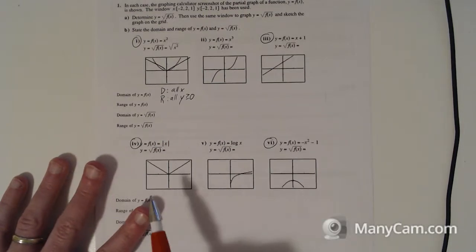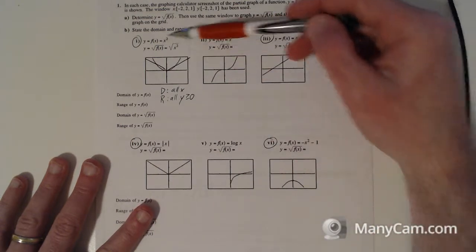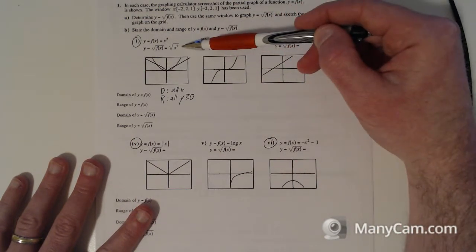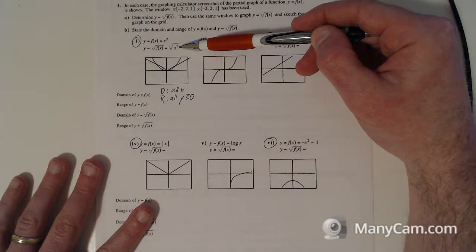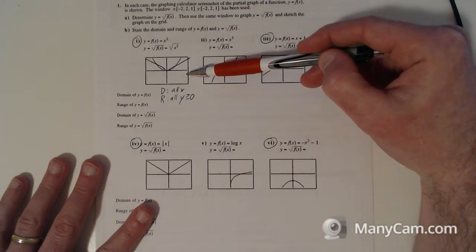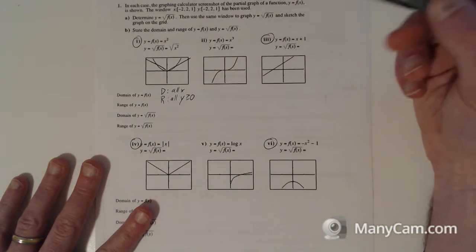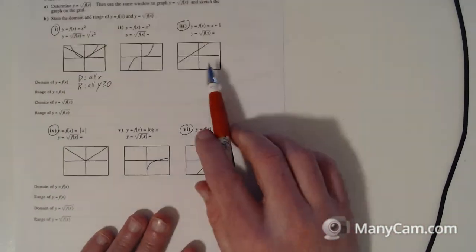Oh, they wanted to do it 2 different ways. They wanted to do the domain and range of the original function and the domain and range of the root. But this is actually true for both of them. For both of them, it's all x for the domain, and it's greater than or equal to 0 for the range. Okay, let's try that again with this one.